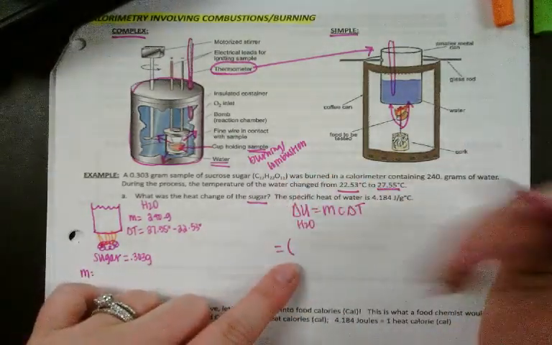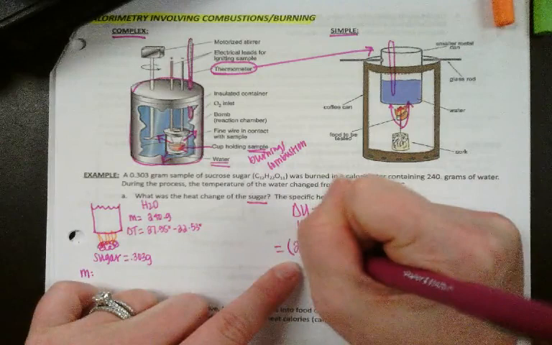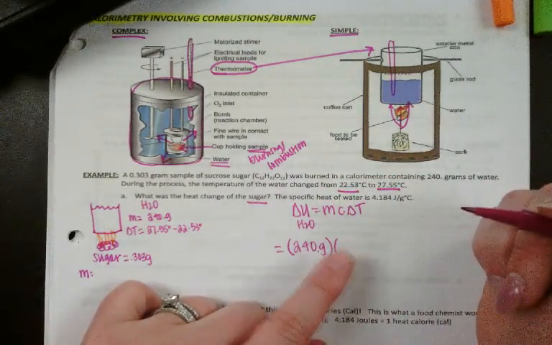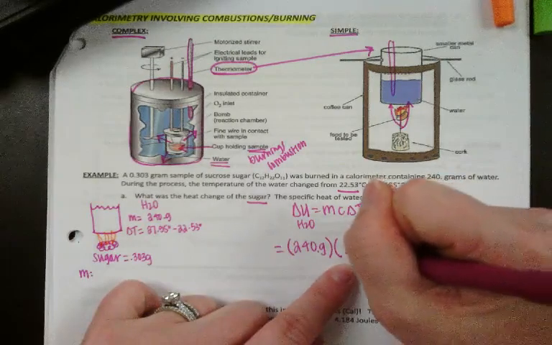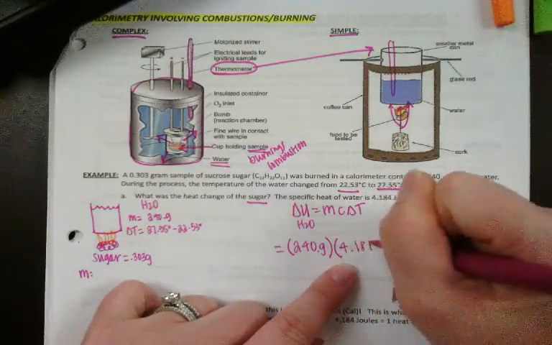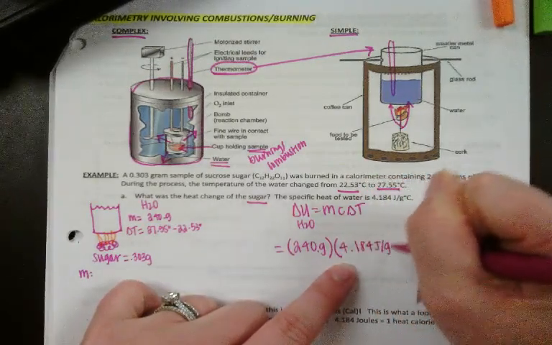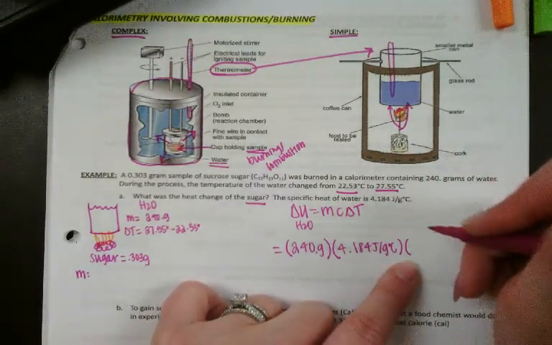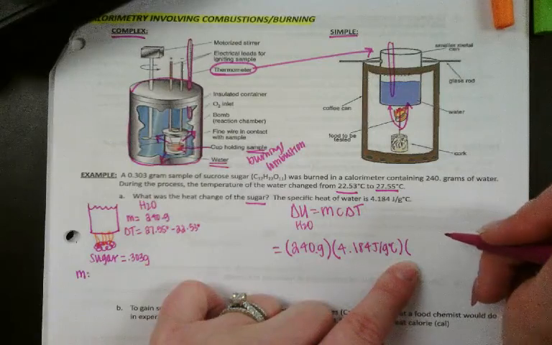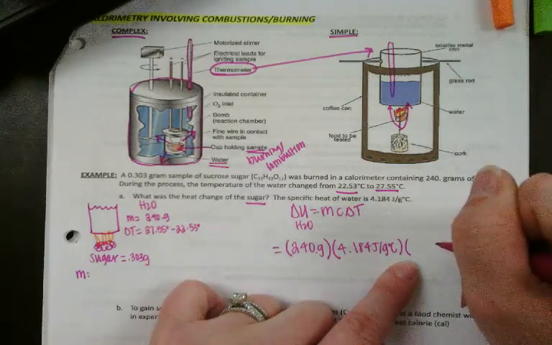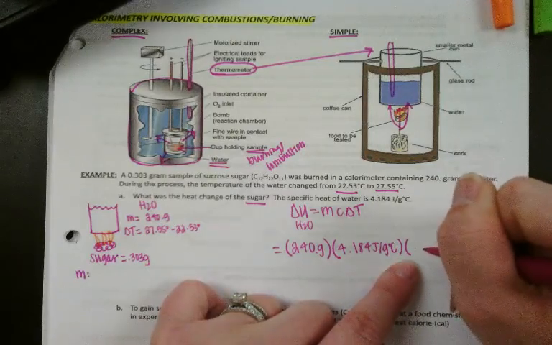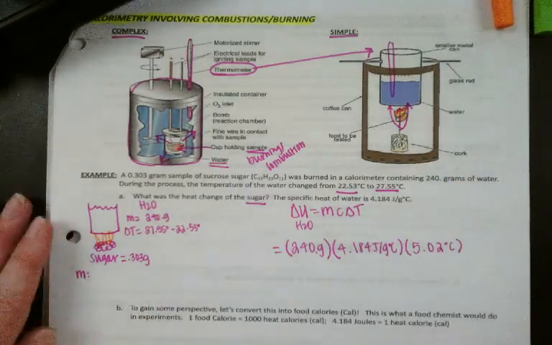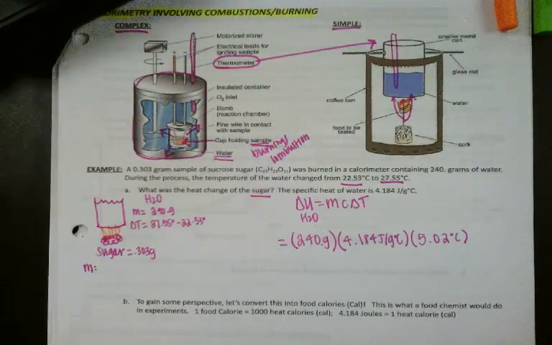All right, so let's plug all this in. What is my mass? 240 grams. What is my specific heat? 4.184. And then what is my delta T? What is it? 5.02 degrees Celsius. Everybody agree? All right, so everybody plug this in.